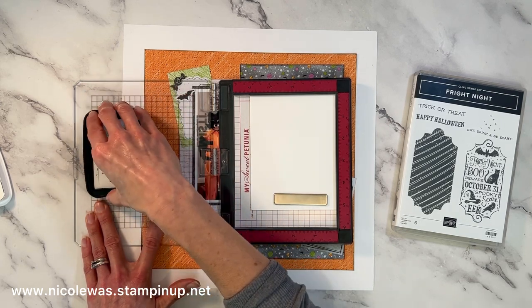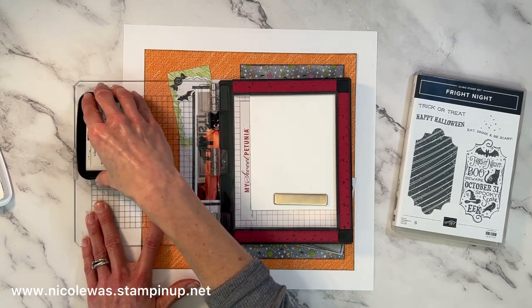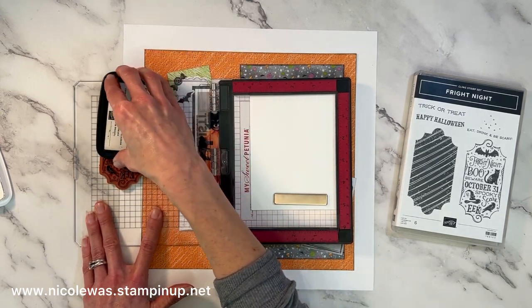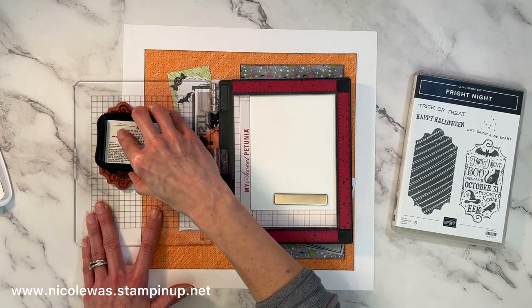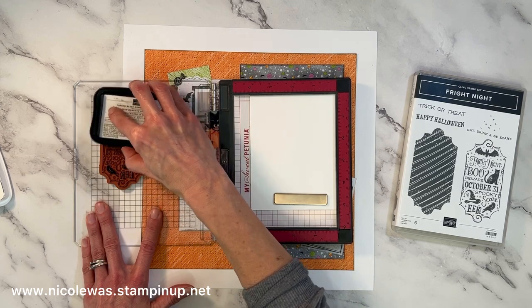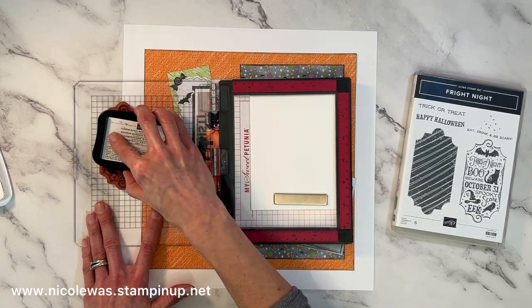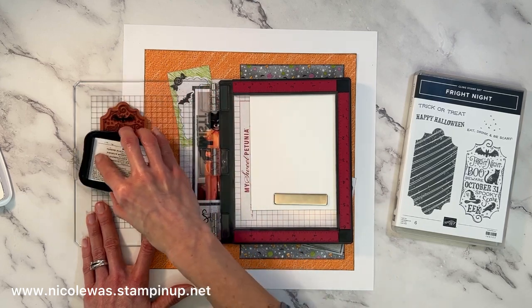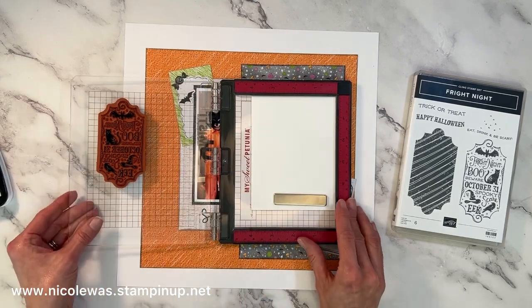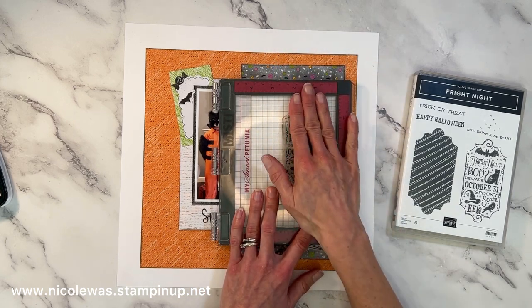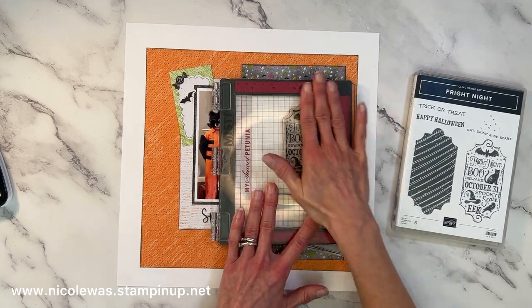Because the stamp is large and detailed, I'm using the stamp positioner just in case I need to stamp it more than once. I want to make sure it's really well inked. The image has a slightly distressed look built into the design, so it won't stamp perfectly crisp, but I think that's kind of the charm of it.